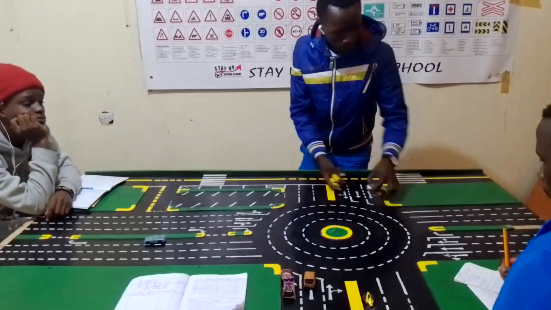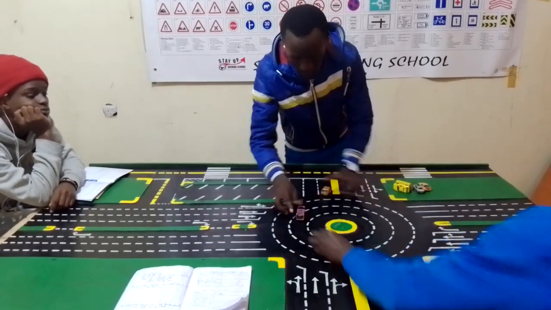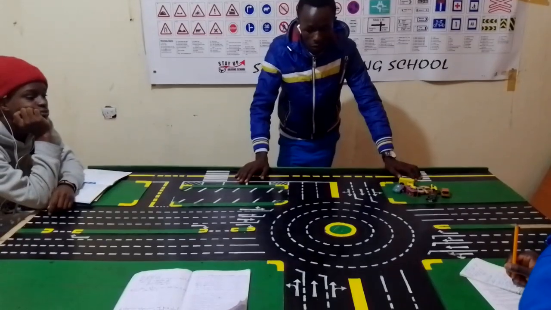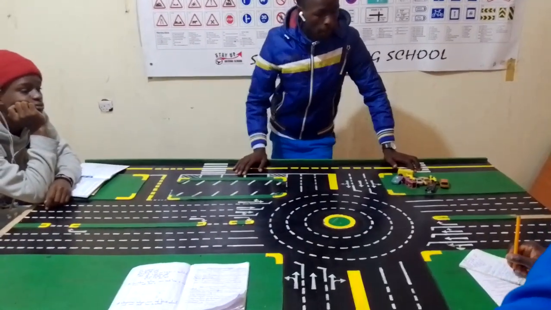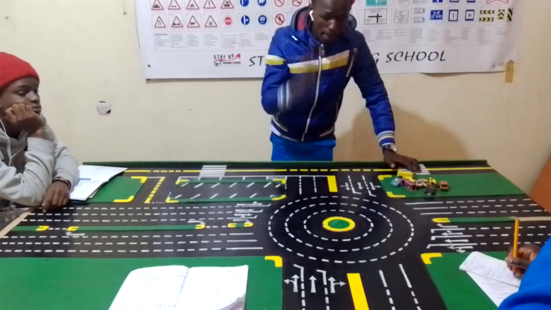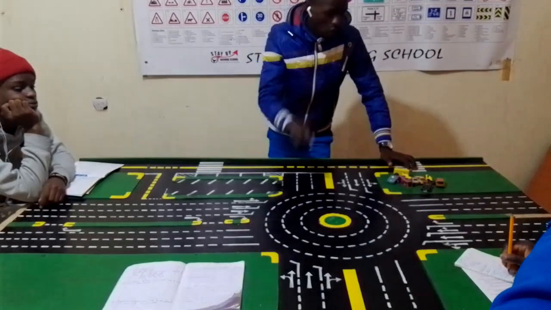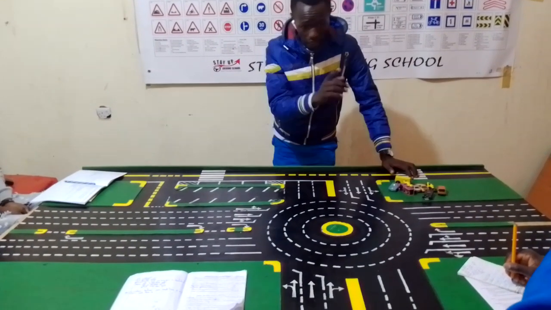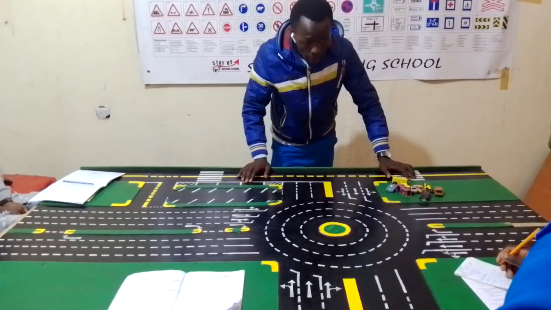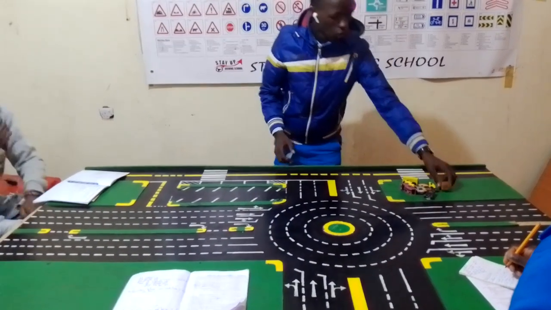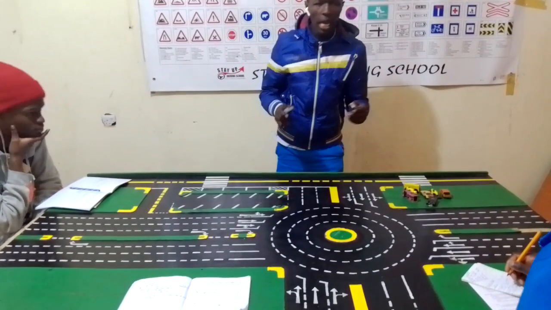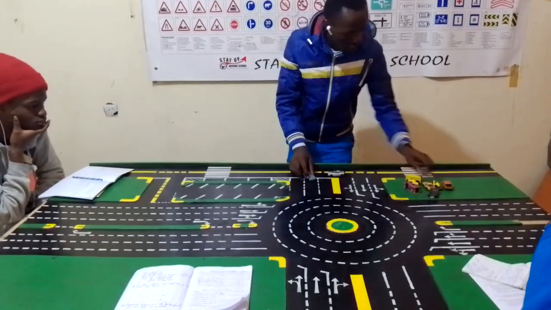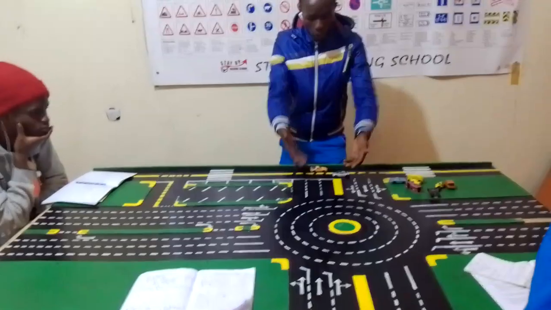So, therefore, in this Model Town Board, we are going to revise in the next few minutes. This Model Town Board has got two major roads. The two major roads are major roads and minor roads. Good. So, the two types of roads in Kenya include, one, two-way traffic. This is a two-way traffic here.